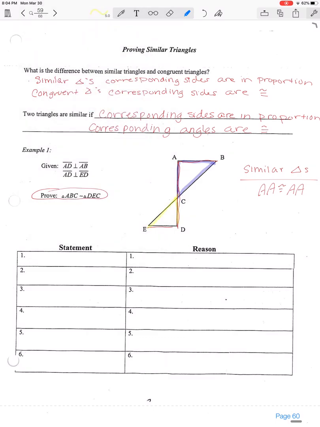I'm going to write my givens, which are AD is perpendicular to AB, and that's given. And we have AD is perpendicular to ED, and that's also given.